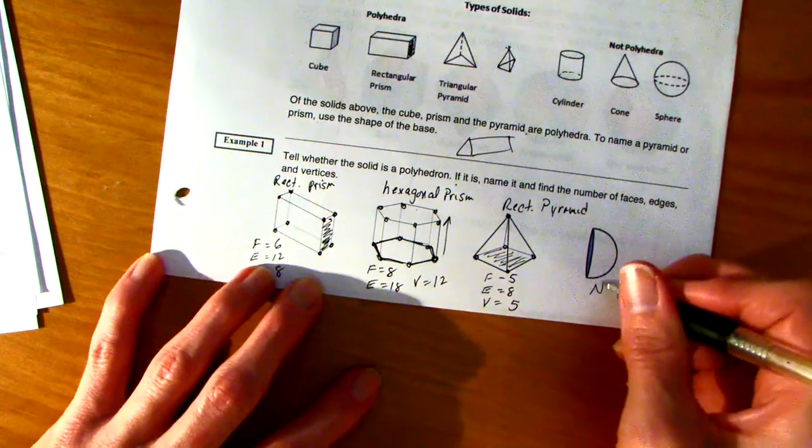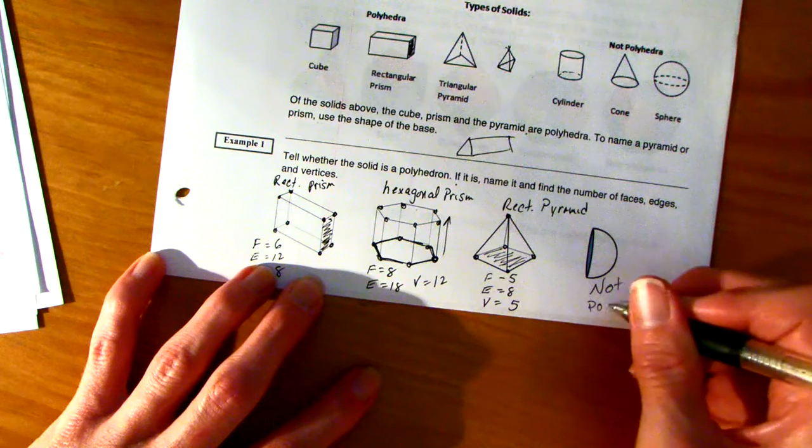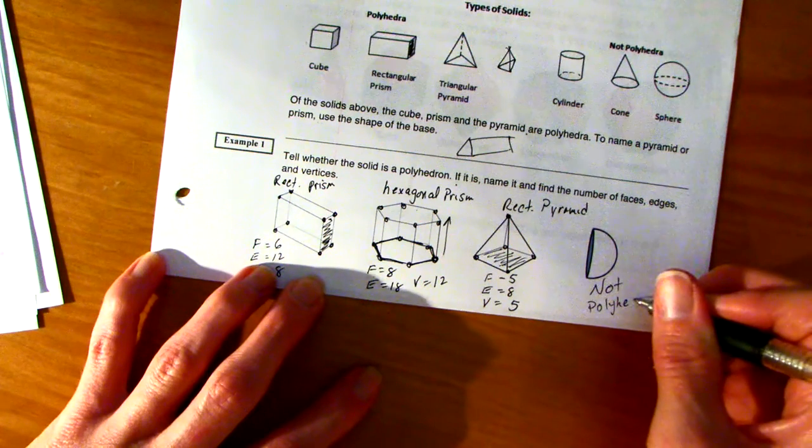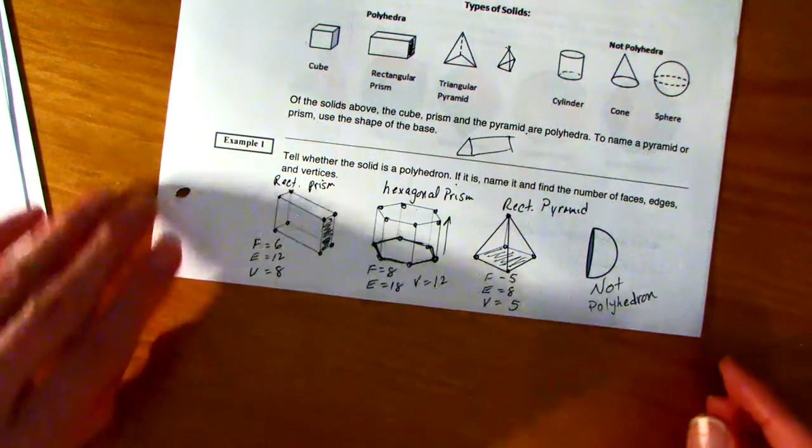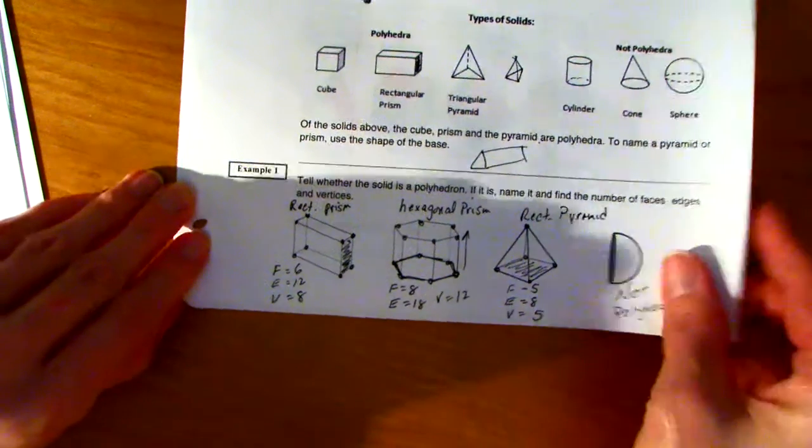And how about this? Not a polyhedron. It's got a curved surface. Alright, so that takes a little bit of counting, but it's not too hard to do.